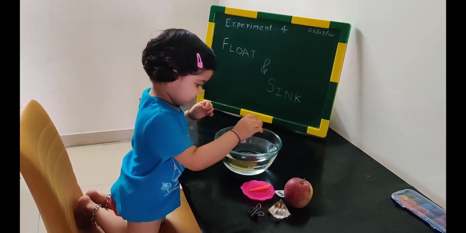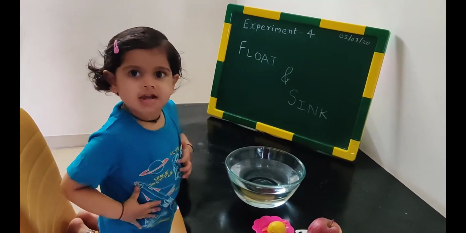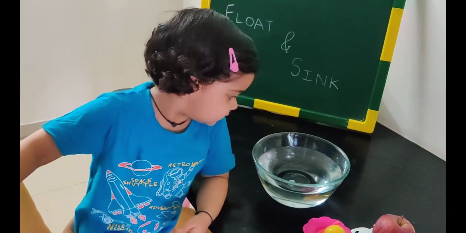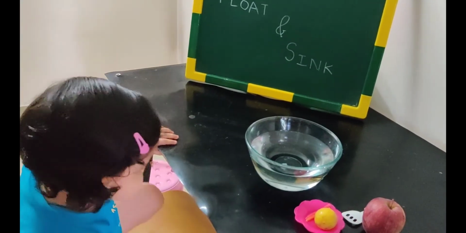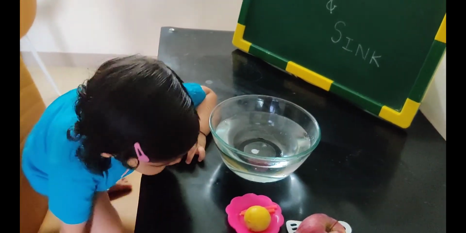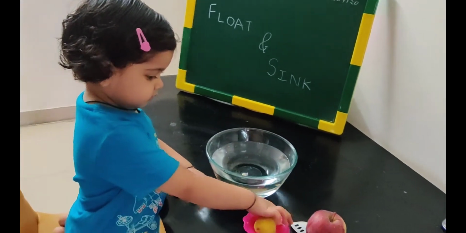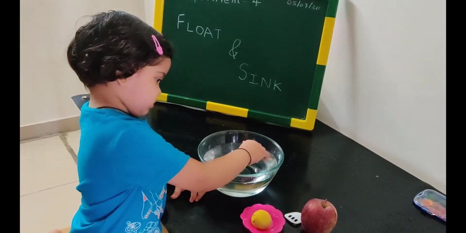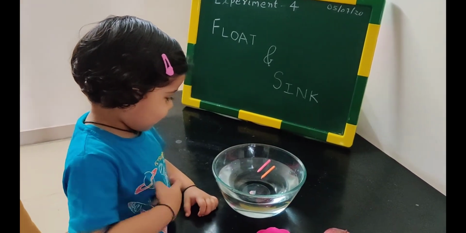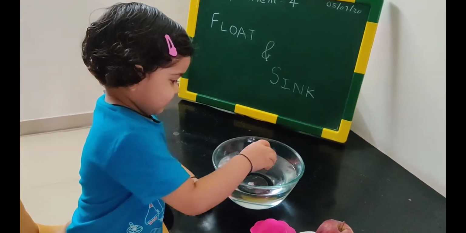Hi Navisha. What experiment are we doing today? Float and sink. Okay? So you have water. What you need to do is put something in the water and see whether it floats or sinks. Okay? First of all, take 2 candles and put them in the water. See. Wow. Is it floating or sinking? Float. Very good.